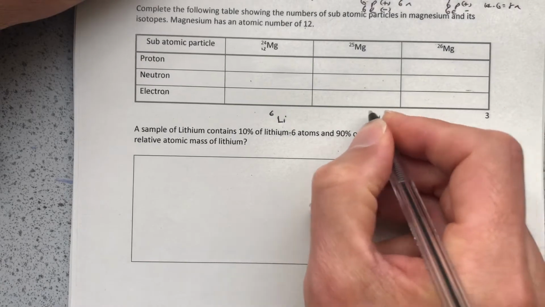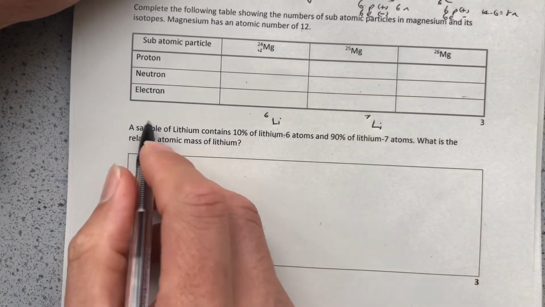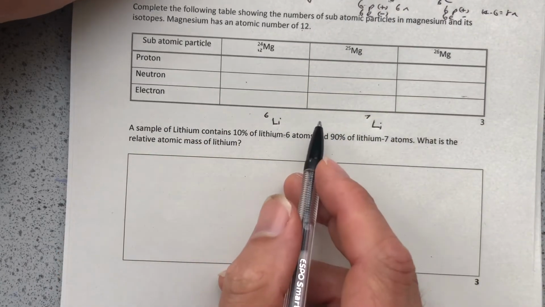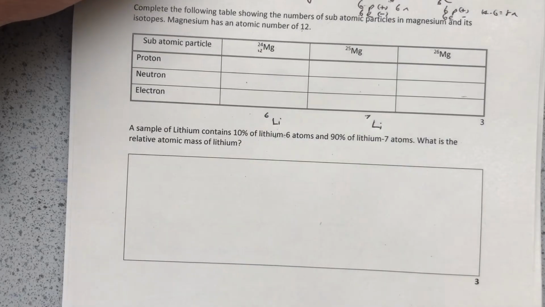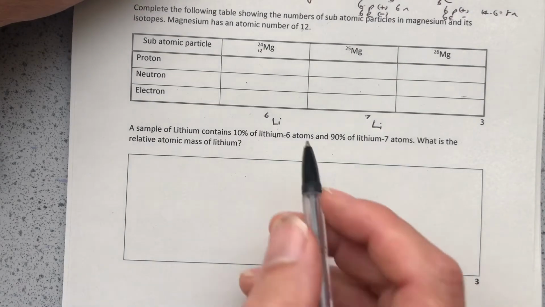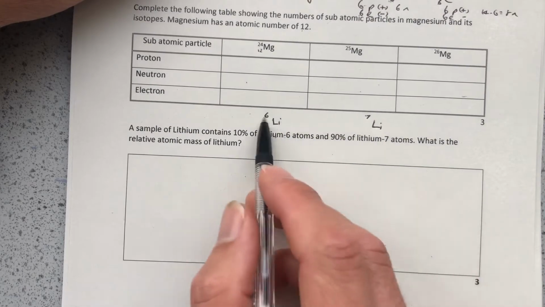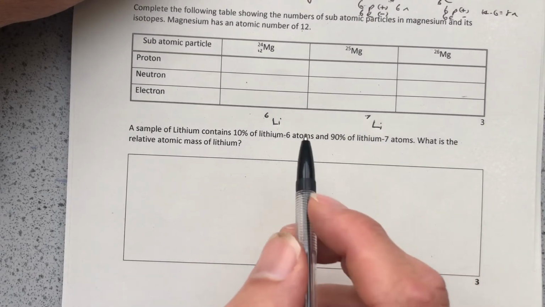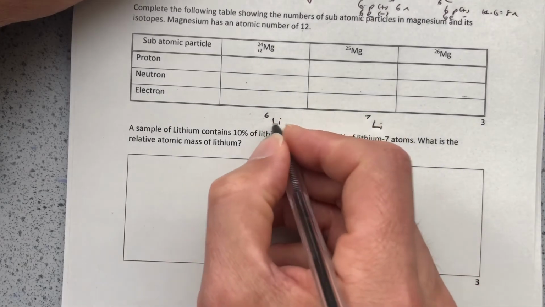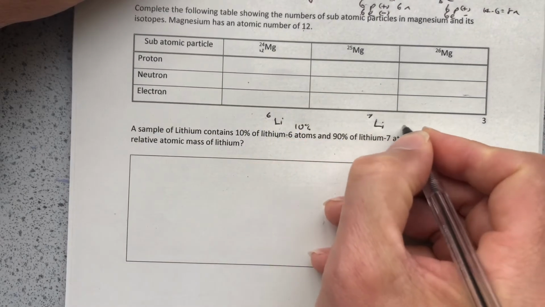So what we're saying here is this sample of lithium is made up of 2 isotopes. Remember, an isotope, atoms of the same element, same number of protons, different number of neutrons. So naturally occurring lithium is made of 2 different atoms of lithium. Okay, and there's 10% of that one and 90% of that one.